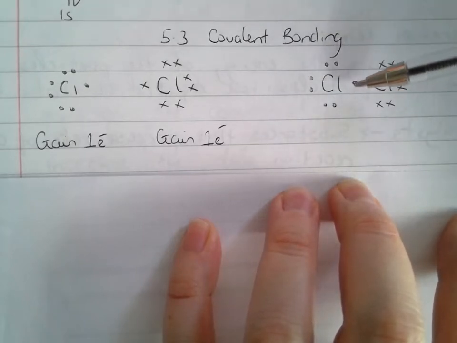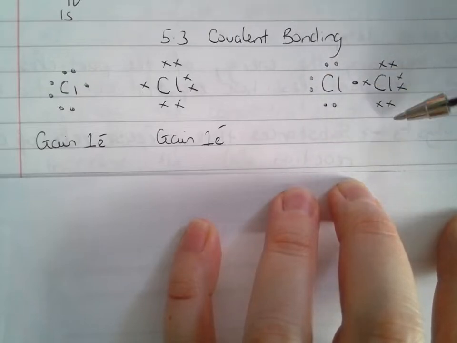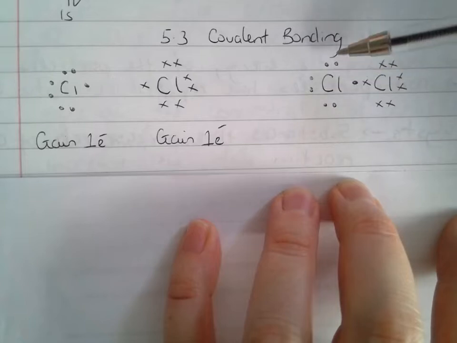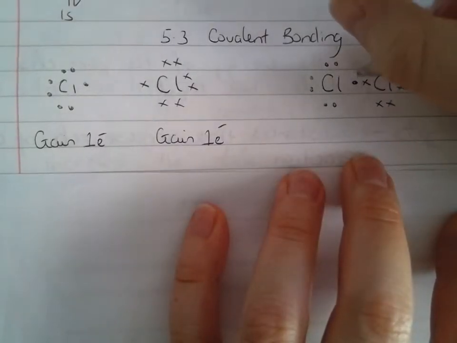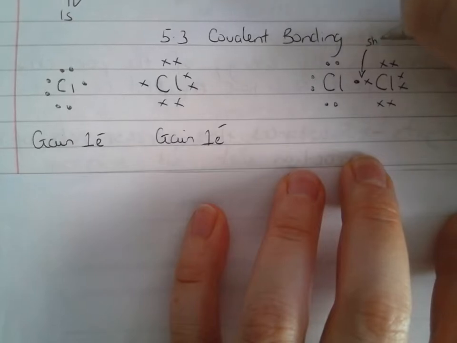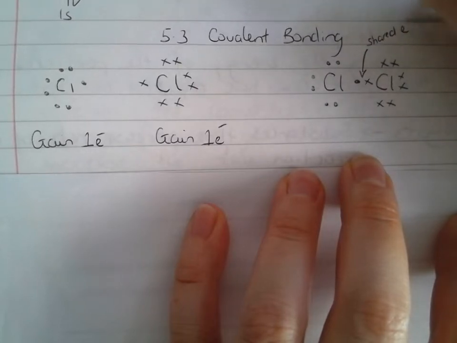I still have 7 dots for the first chlorine atom, and I've got 7 crosses for the second chlorine atom. But the 2 electrons that exist between them are now being shared between both chlorine atoms. That means this chlorine has 2, 4, 6, 8 electrons, and this chlorine has 2, 4, 6, 8 electrons. These electrons in the middle are being shared.